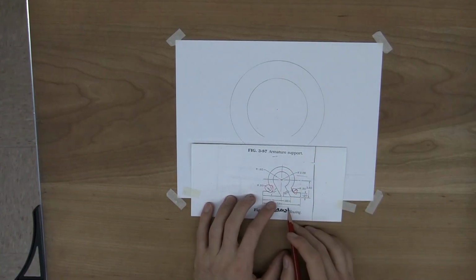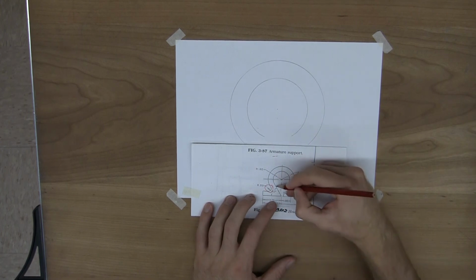Next, there are tangent lines. Remember when we drew armature support yesterday? And we had horizontal lines going right off of the top of those circles. Those were tangent lines. Here, this is the tangent line that we care about.